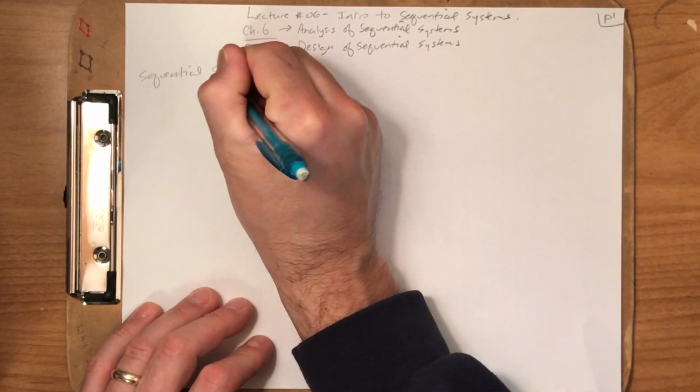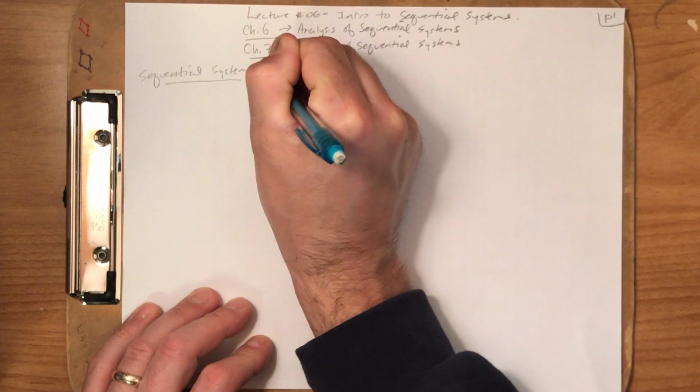So remember, we talked briefly about a sequential system at the beginning of the semester.